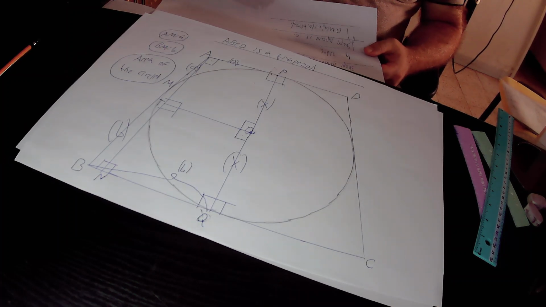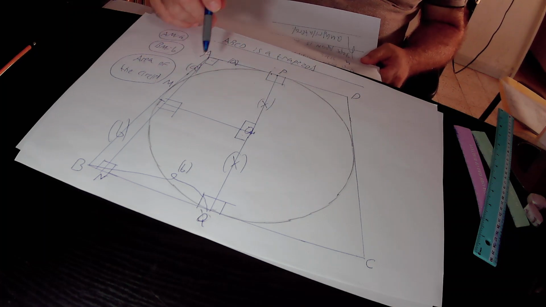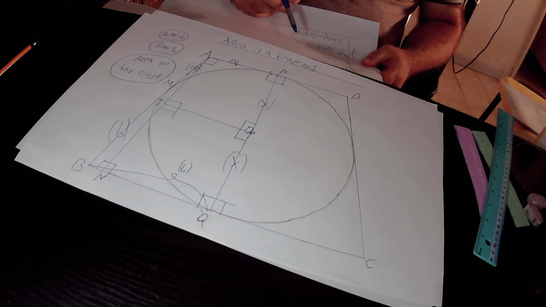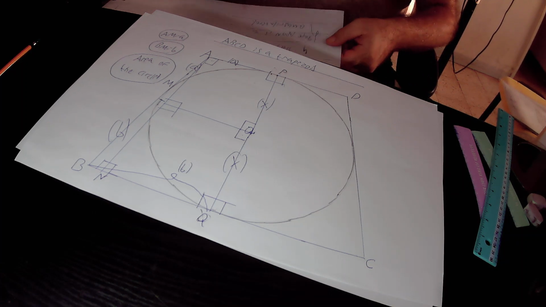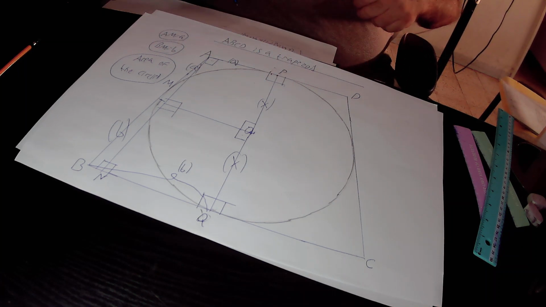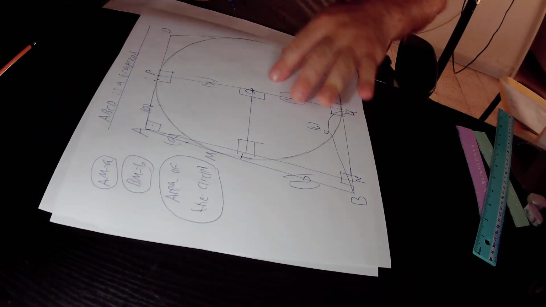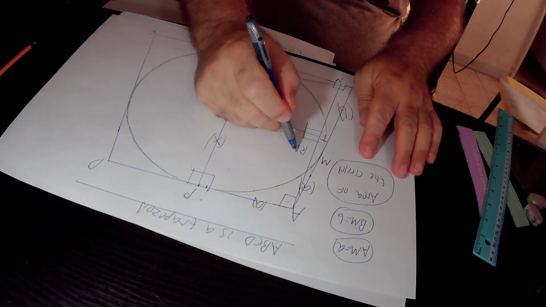But we already found out that quadrilateral APQN has four right angles, and according to rule 5, any quadrilateral that has four right angles must be a rectangle if not a square. So we will write this quadrilateral APQN as a rectangle because it has four right angles. This is the big quadrilateral APQN. This is a rectangle according to rule 5.